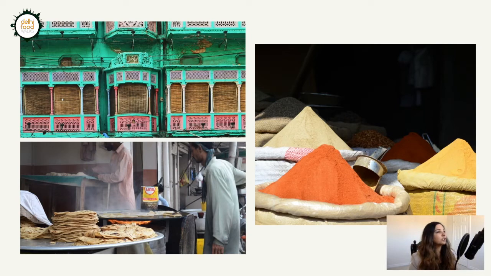So the first picture on the top is of Gowalla Mundi, which is also called Food Street. And below that, you can see fresh rotis being made in Anarkali Bazaar. And on the right is a spice market at Delhi Gate.